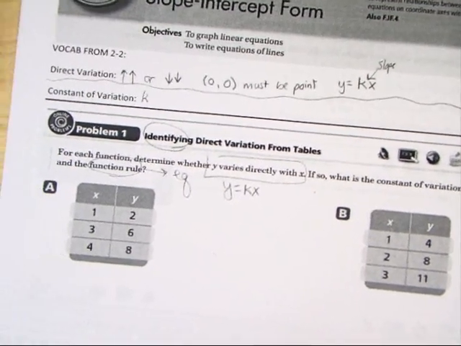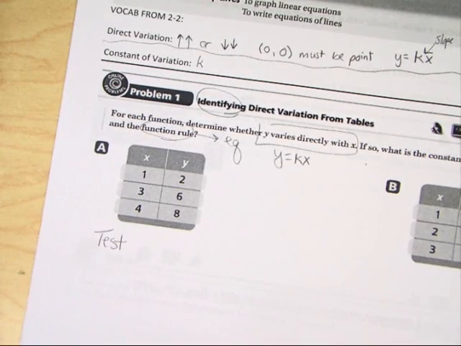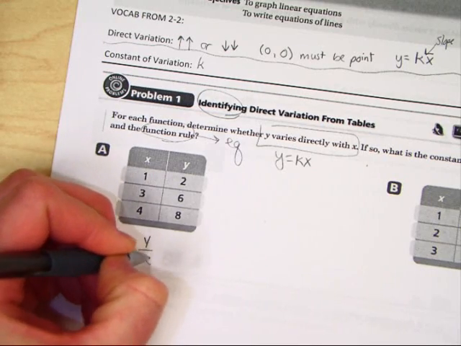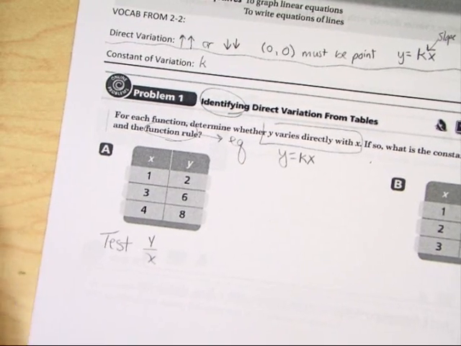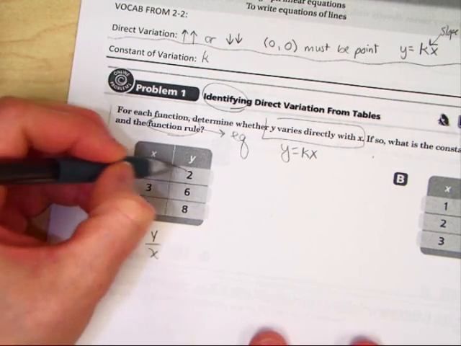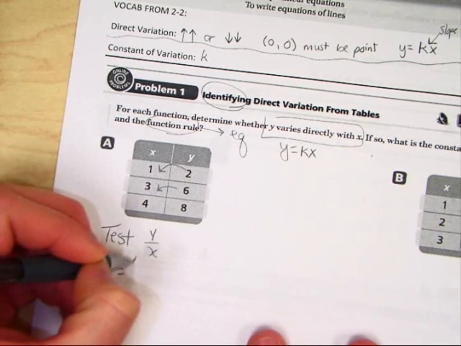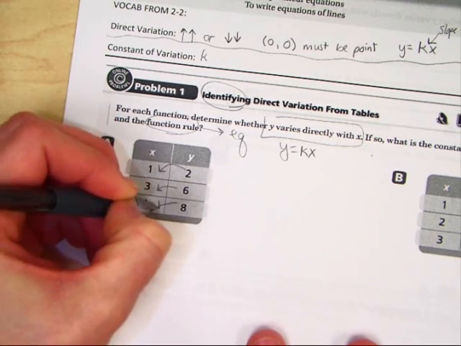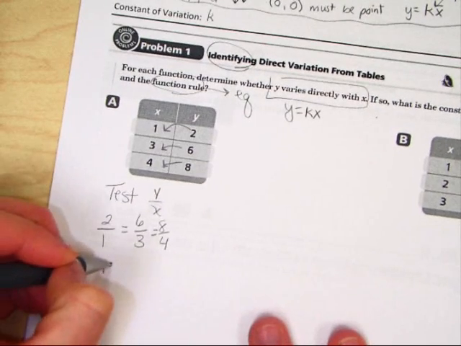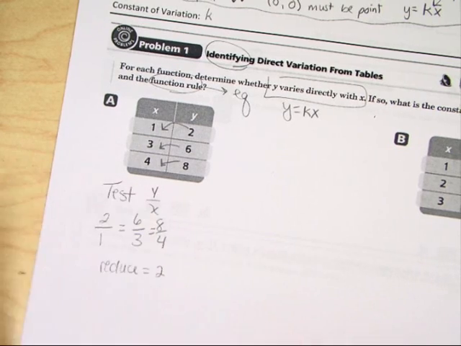Let's check out problem A. In order to test, you are going to take each y and divide by x. And you're going to see if they reduce to the same thing. So we're going to do 2 divided by 1, and we need to see if that equals 6 divided by 3, and if that equals 8 divided by 4. You should notice that these all reduce to equal 2.